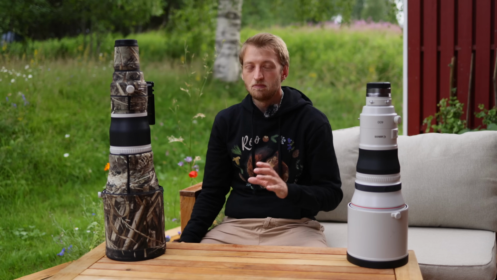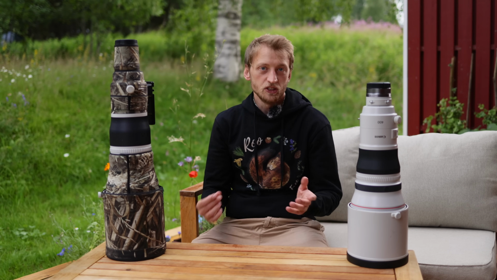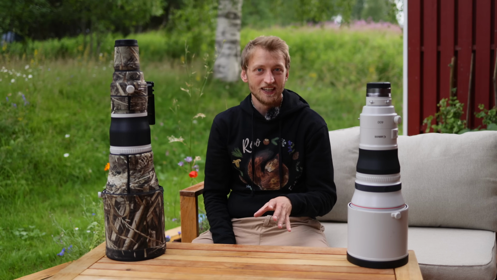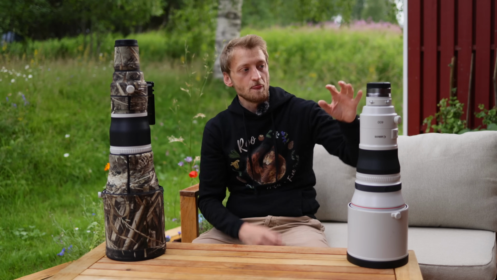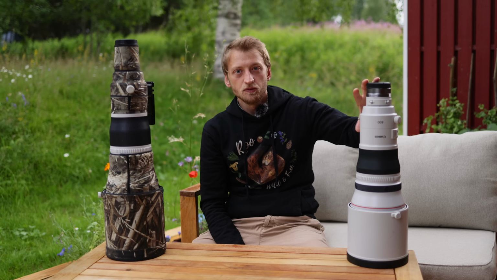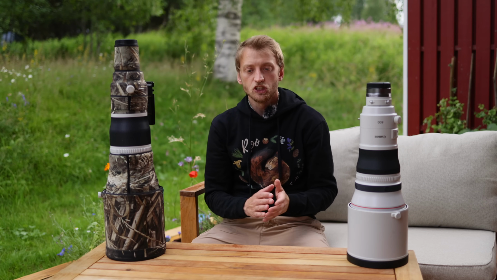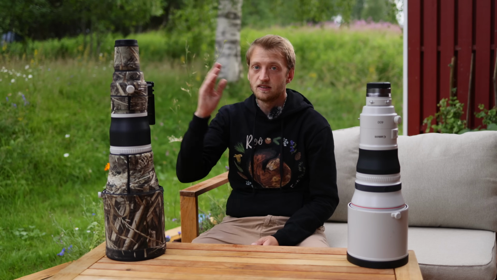However, this is only important if you can get close enough to your subject, obviously, which in wildlife photography is not always the case. More about that later. And what also results from this very short minimum focus distance of 2.5 meters is that the 400mm f2.8 actually has a bigger maximum magnification than the 600mm f4.